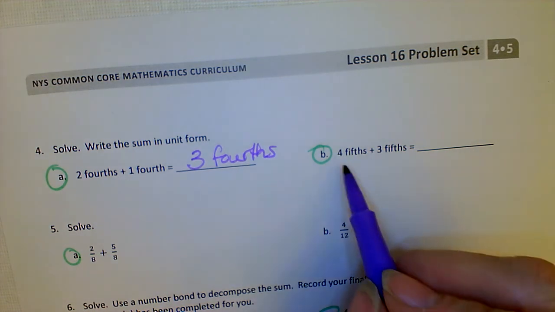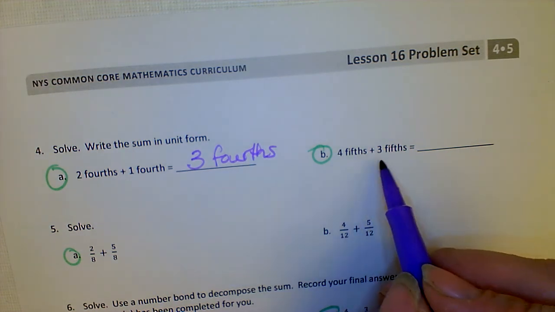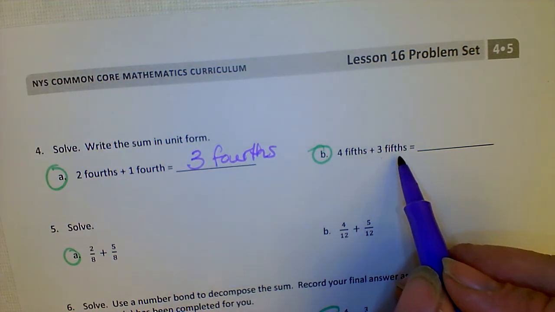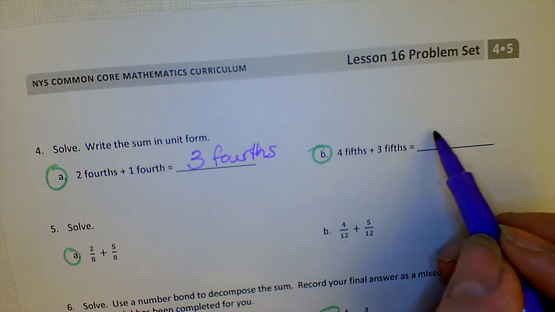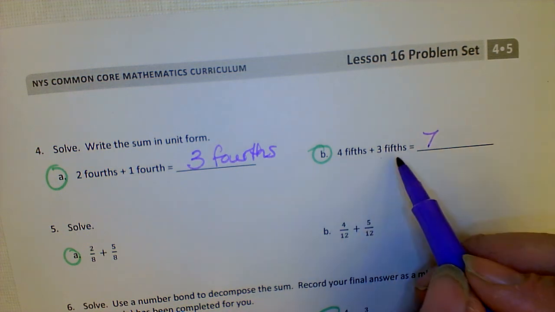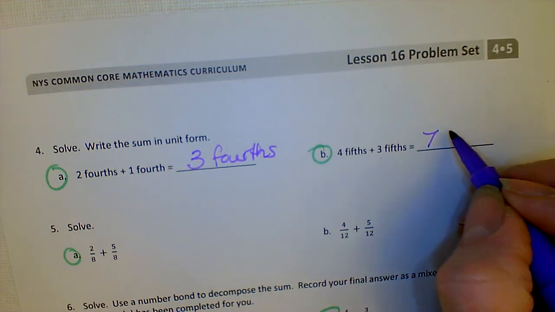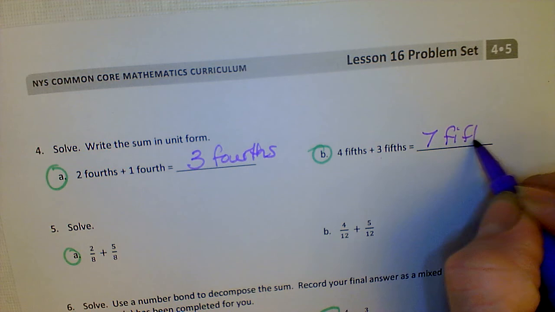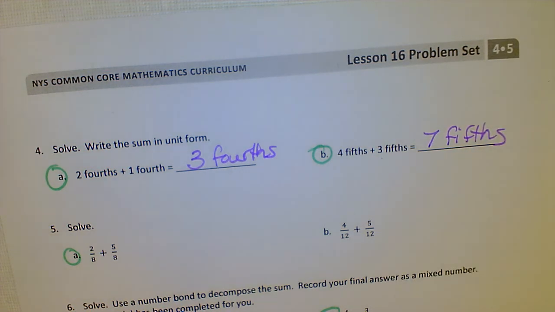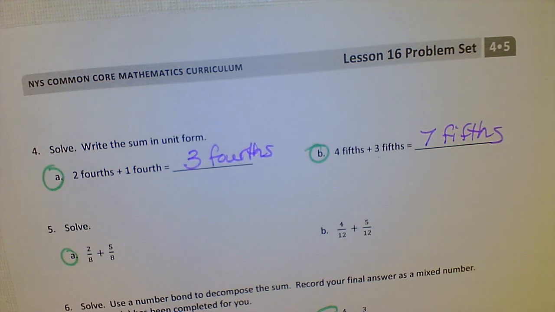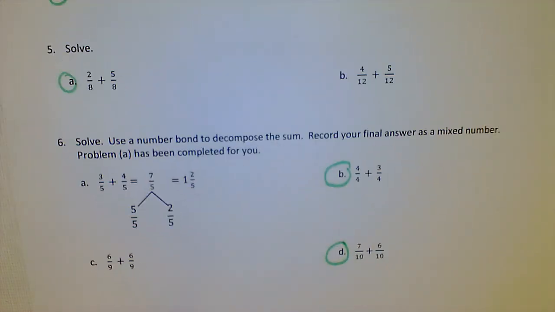So now let's try this one. 4 fifths plus 3 fifths is going to give me, well, 4 plus 3 is 7. So if I have 4 of them and I add 3 of them, I get 7 of them, or 7 fifths. All right, let's look at the next one. And these are, again, pretty easy. I think you guys are going to do really well with these. If you don't, we'll go over it in our classroom.